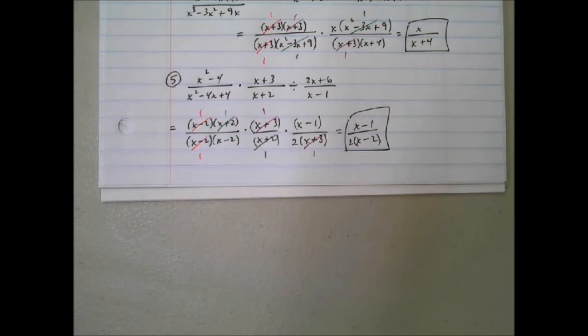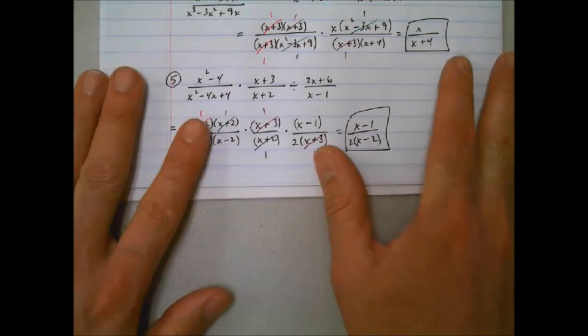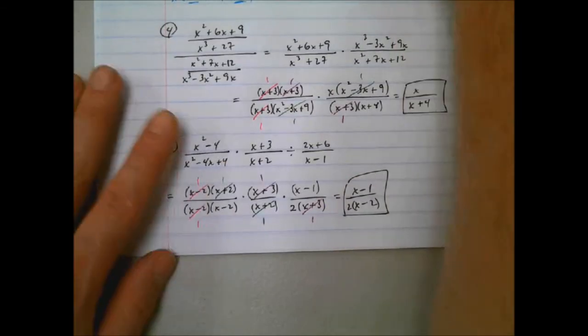Okay, so we are doing worksheet 1. Several problems there for you to practice.